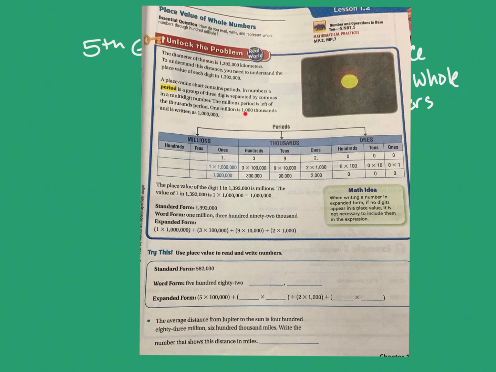1 million is 1,000 thousands, and is written as 1 million. 1,000 thousands, right? 3 zeros, thousand. Thousand thousands is 1 million. Now let's look at this chart using the 1,392,000. So we're putting the numbers on the chart.